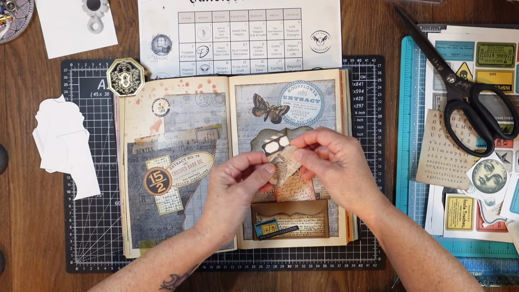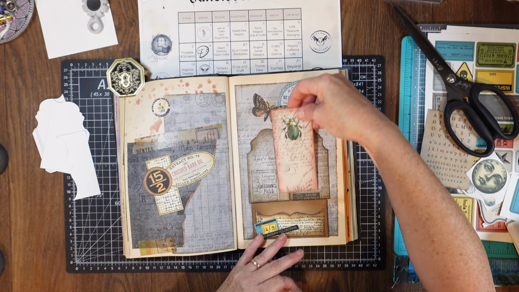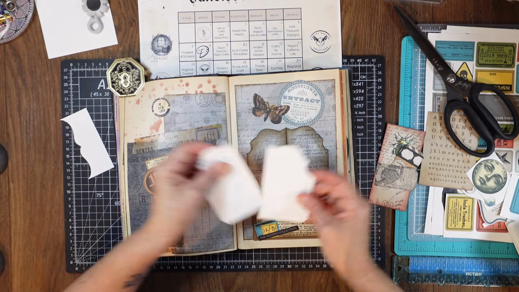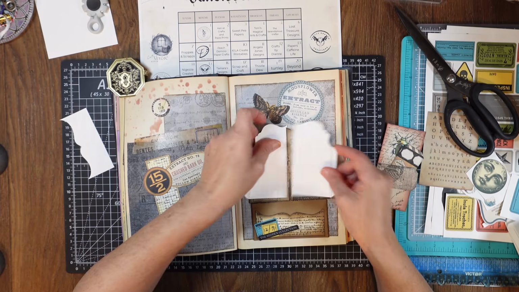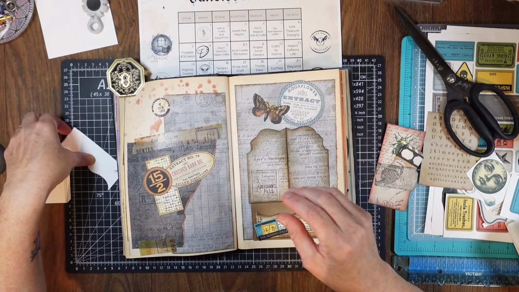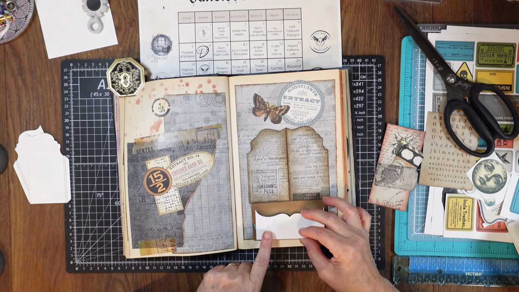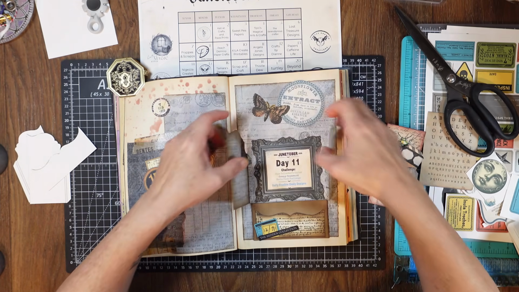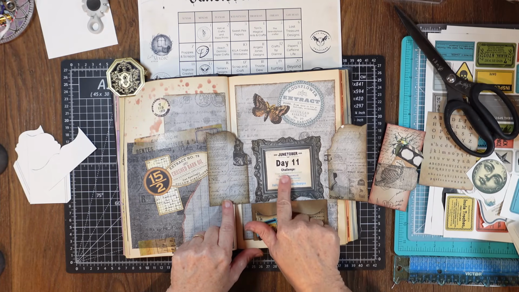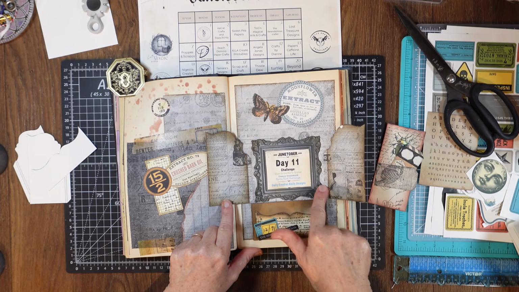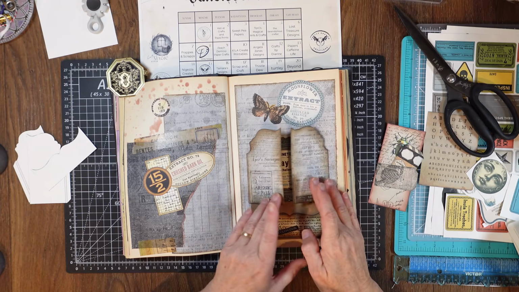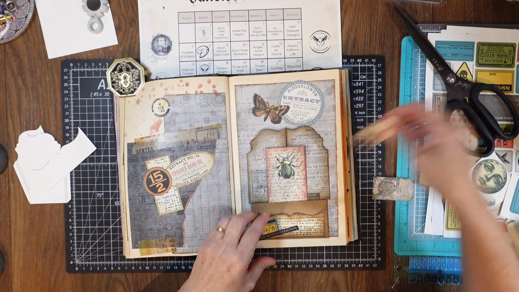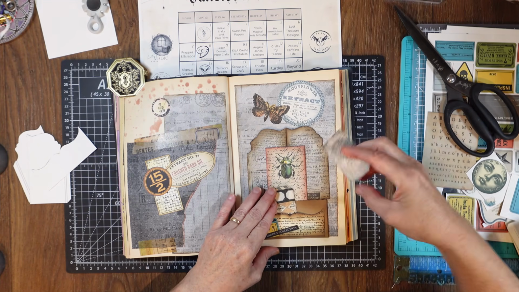These are just little tags that are holding this gatefold closed, and I used these templates to cut out that gatefold, and then I used this one from the kit to cut out this little pocket here. And then this opens up and exposes my day 11's information card that I framed with one of Elizabeth's frames. And again, this goes back in and just holds that gatefold closed.